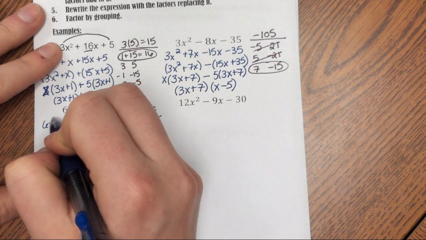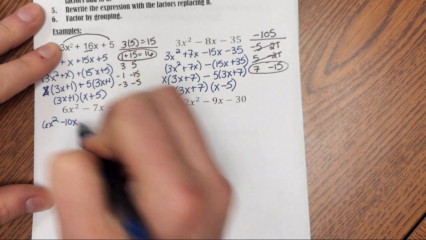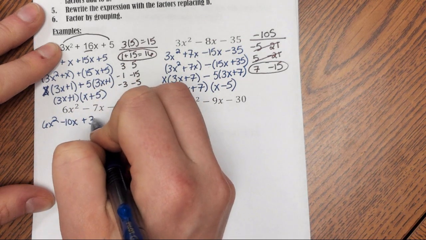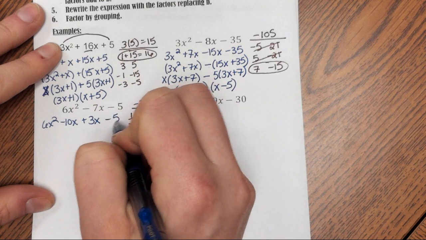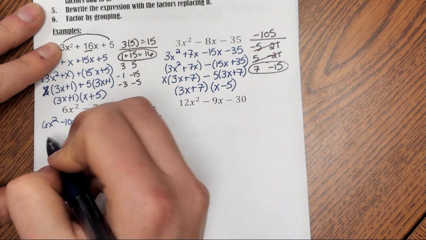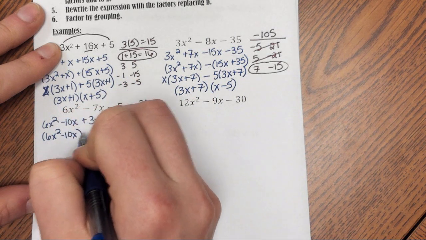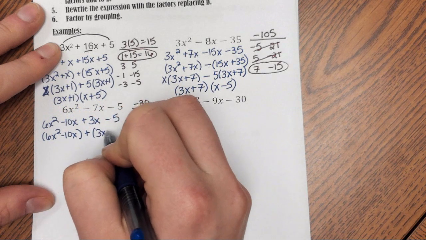So I'm going to rewrite 6x squared minus 10x plus 3x minus 5. So again, replacing that middle term with these two. Factor by grouping, so I'm going to group 6x squared minus 10x plus 3x minus 5.